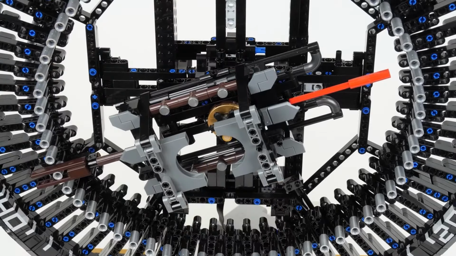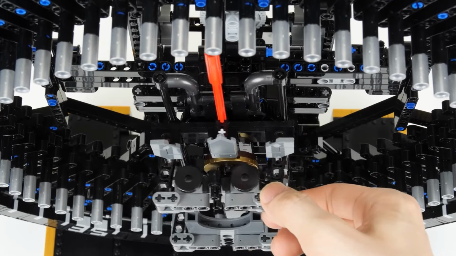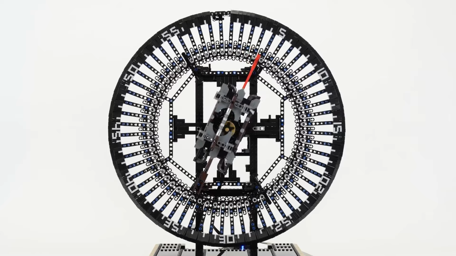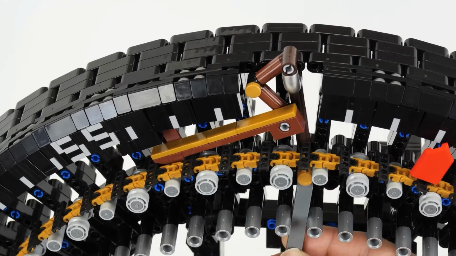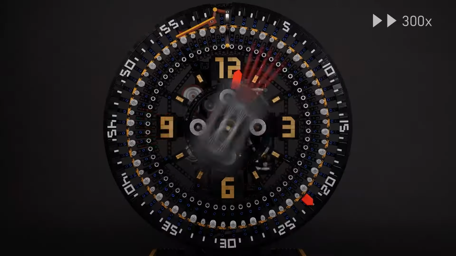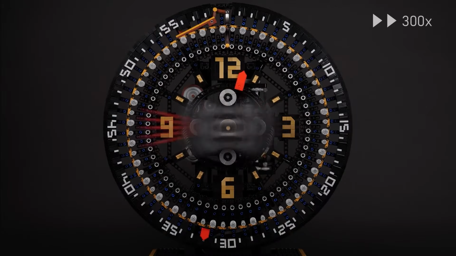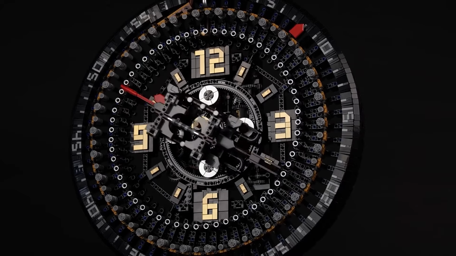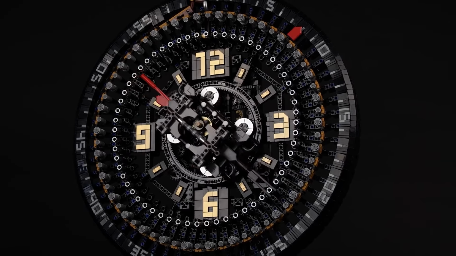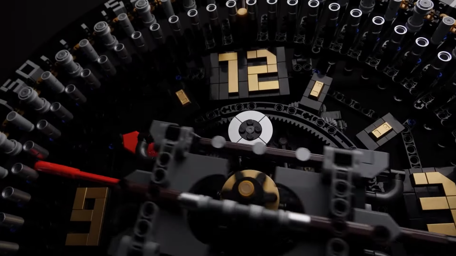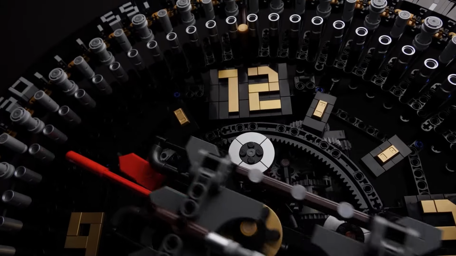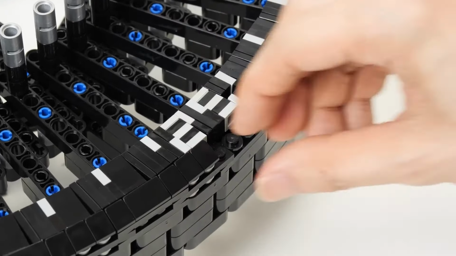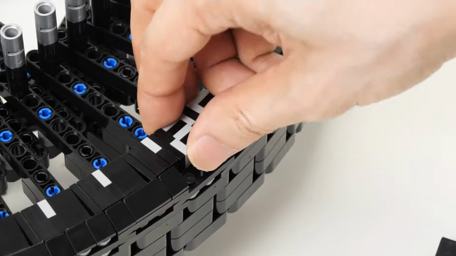You get to see them solve for the proper number of pins needed for a clock movement. They create the second hand, minute hand, and the hour hand. As a clock movement, it might be a little distracting. By distracting, I really mean mesmerizing. It's also worth mentioning that every single part of this clock is made of Lego, even the display numbers.